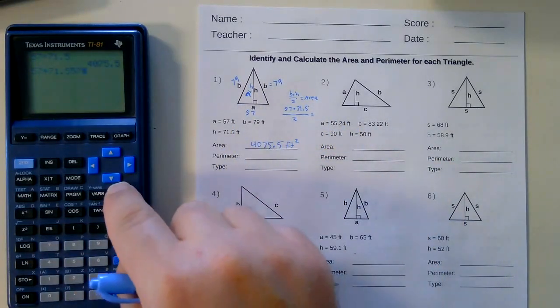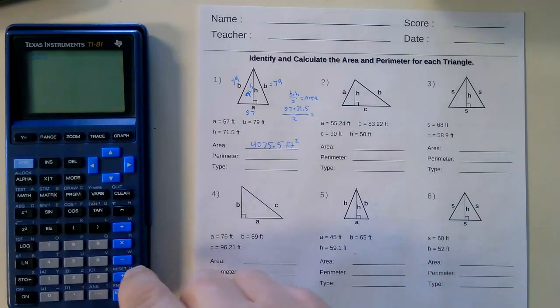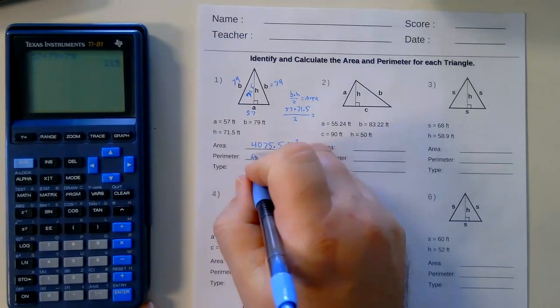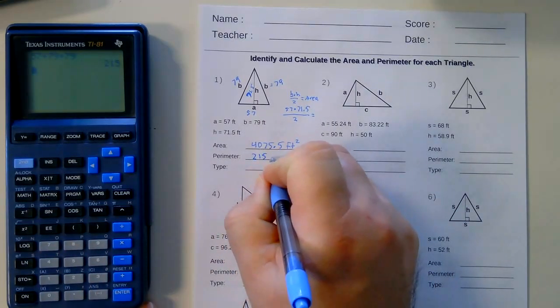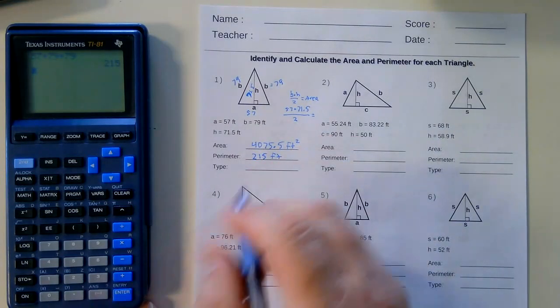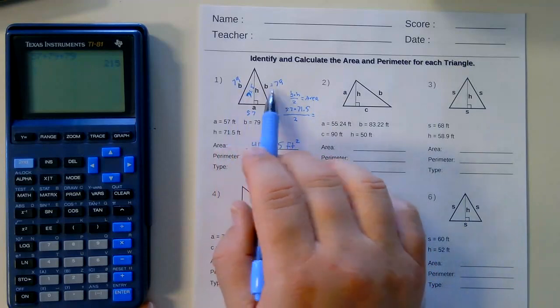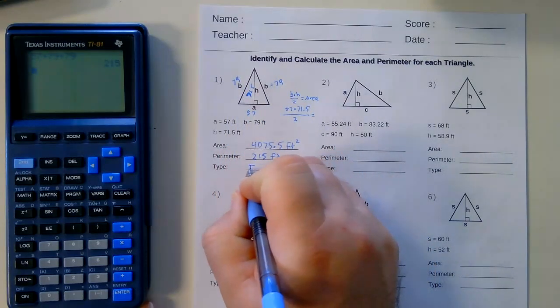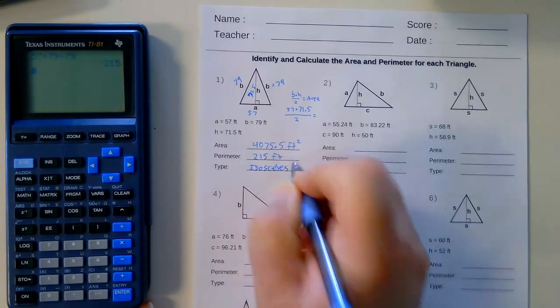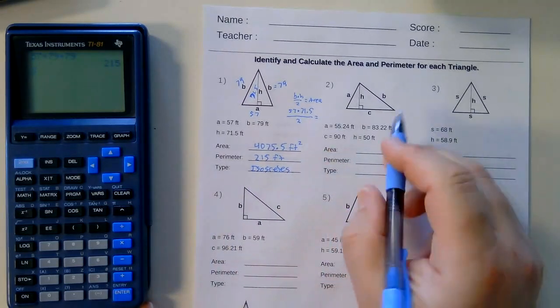So 57 plus 79 plus 79 gives me 215 feet all the way around. That's it. And the type of triangle I have, since two sides are the same, this is an isosceles triangle. Okay. Alright, question number 2.